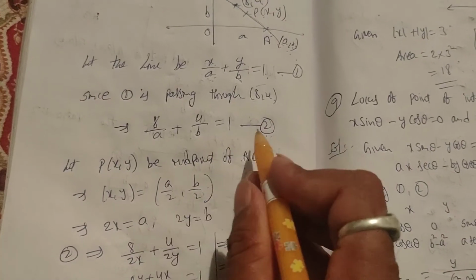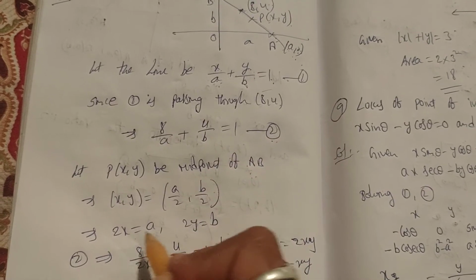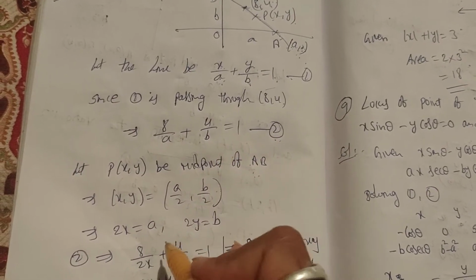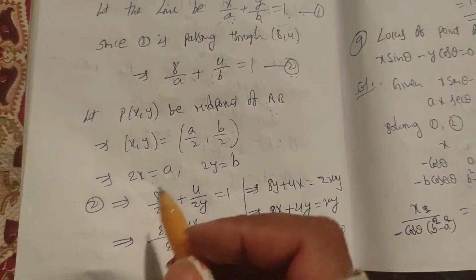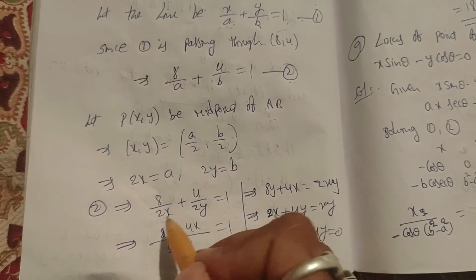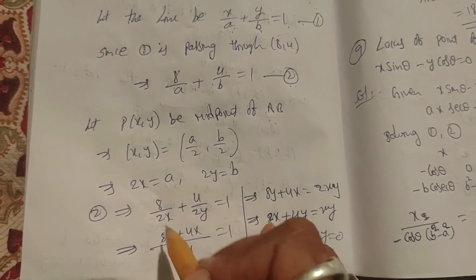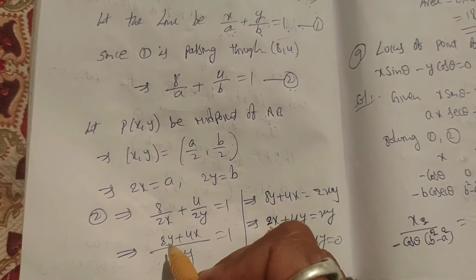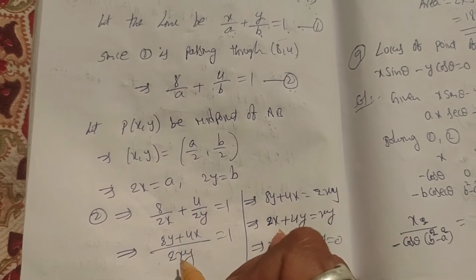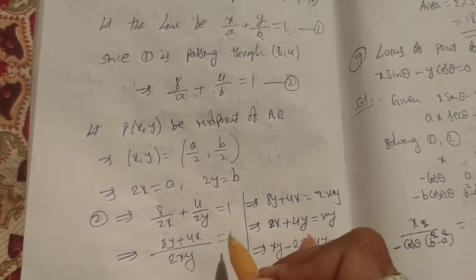From equation 2, 8/a means 8/(2x), and 4/b means 4/(2y), equal to 1. Take the LCM of 2x and 2y, which is 2xy. In this 2xy, 2x goes y times, so it is 8y, plus 2y goes x times, so it is 4x, equal to 1.